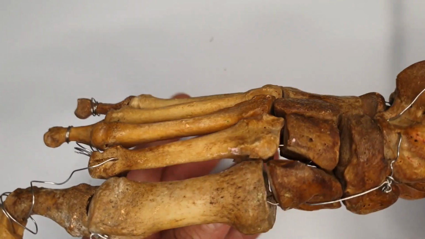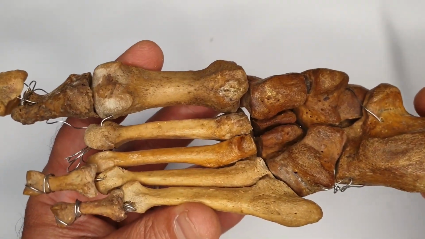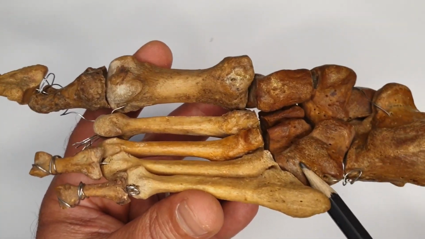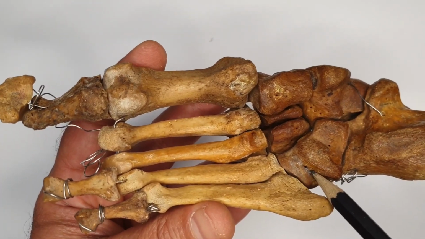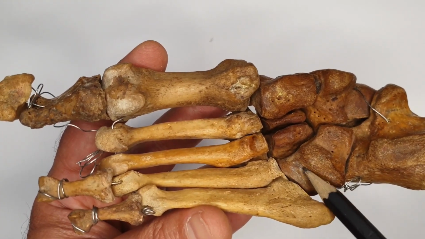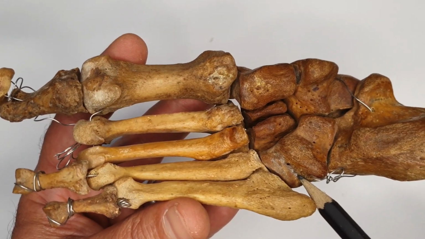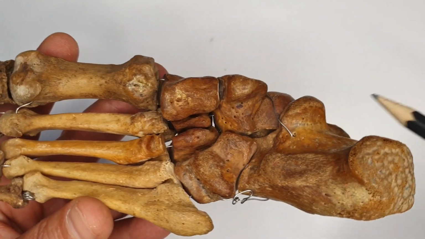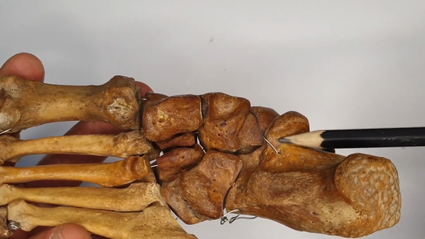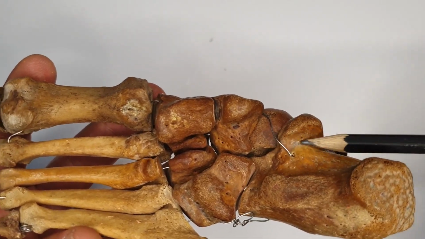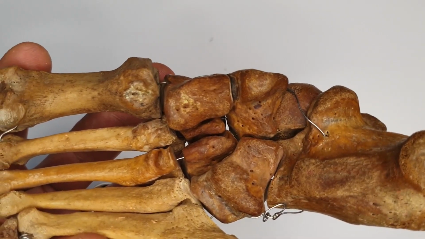I look at the foot from the inferior aspect. I'm stressing here the groove on the inferior surface of the cuboid, which is for the tendon of peroneus longus muscle. And this is the other groove, which is on the inferior surface of the sustentaculum tali of the calcaneus, for the tendon of flexor hallucis longus.